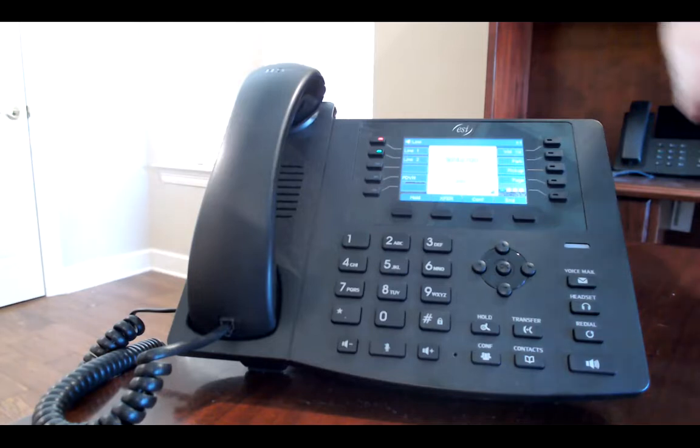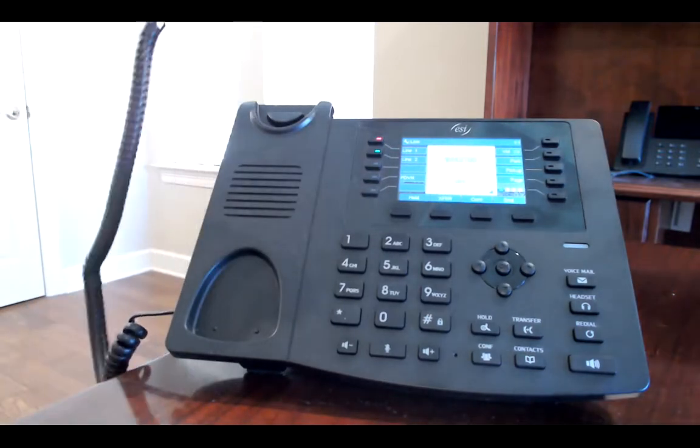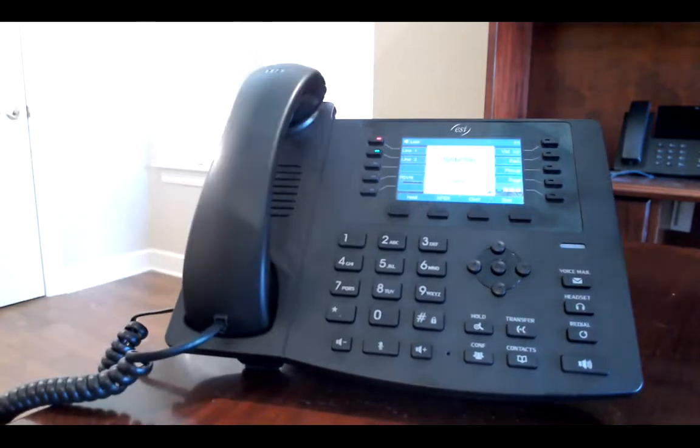So when you're on a call, you can lift the handset to talk on the handset, or press speaker to go to the speaker, and hang up or place the handset back on hook. When you're on the speaker, this is your microphone right here.